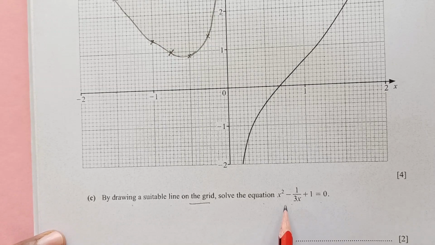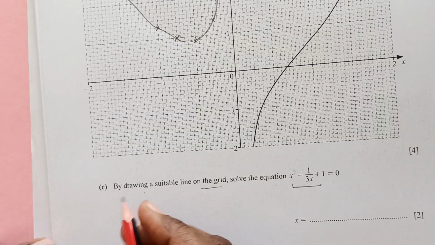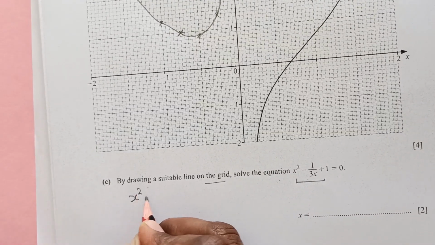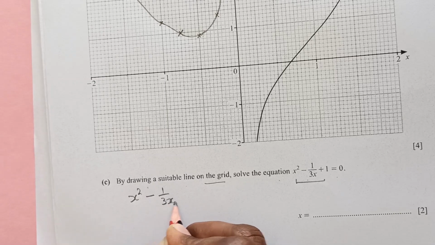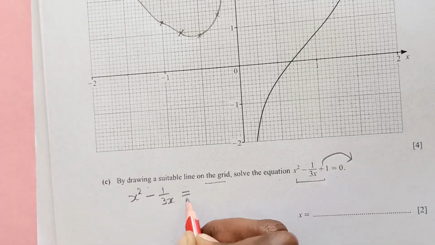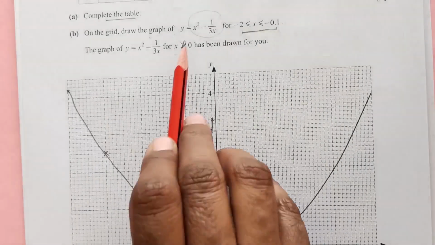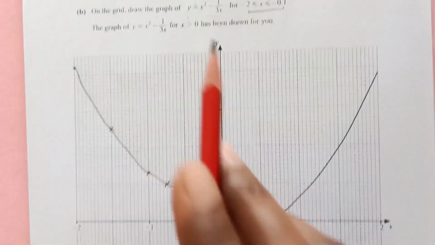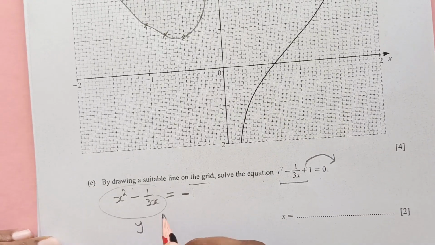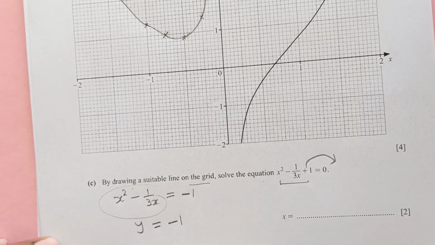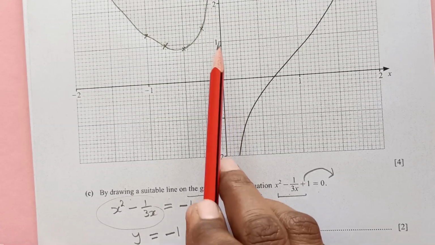Now we see here we are given, let's write it here. So we have x squared minus 1 over 3x. If I move this 1 to the other side, it will become negative 1, right? So what is this now? This value, if you go back here, is equal to y, right? So this one is y equals negative 1. So we are drawing a line at y equals negative 1.